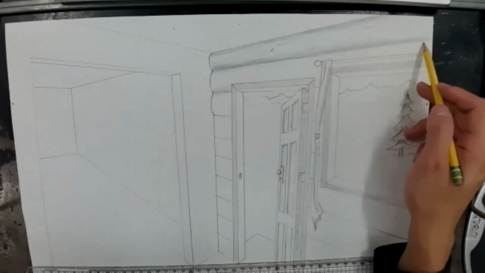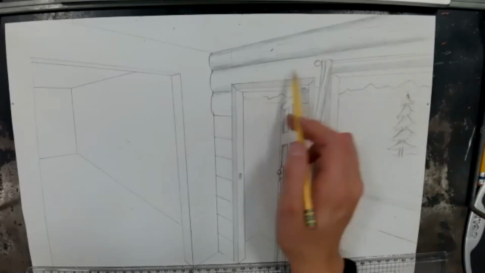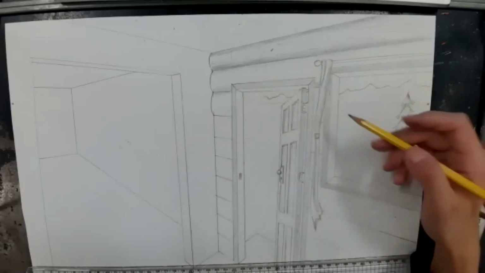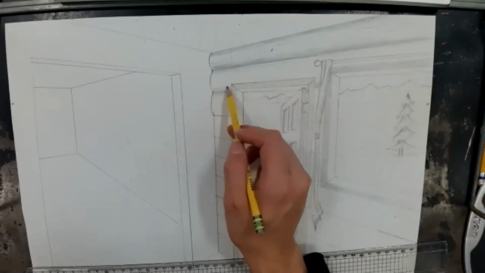If you want to work on that over the weekend, your value, and some texture.